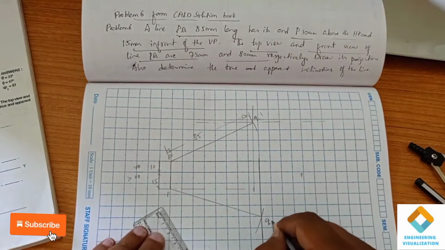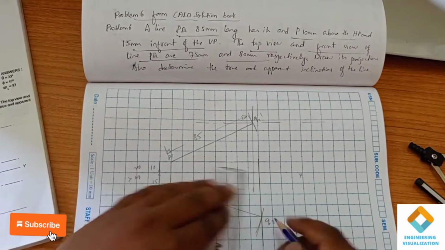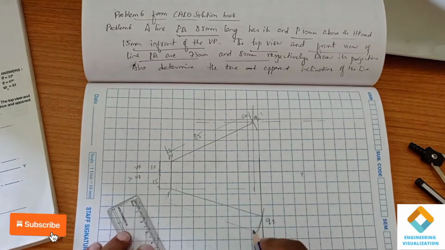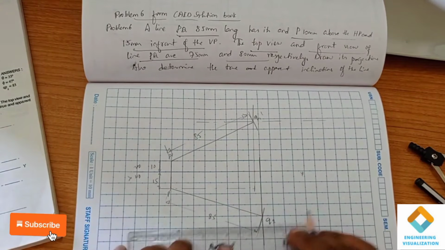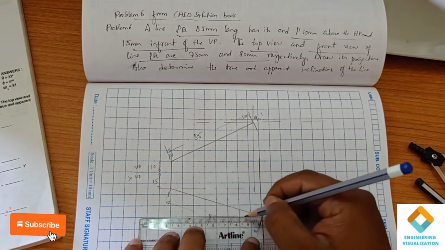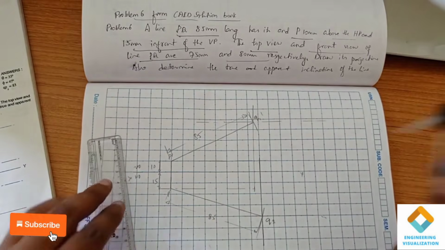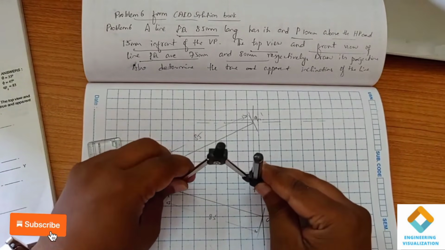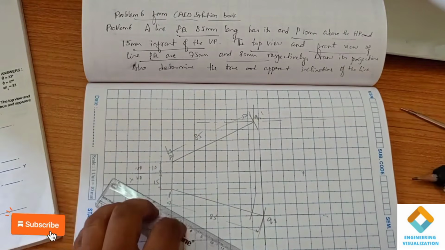This PQ2 is also 85 mm. So here we get another locus line. Now using this 75 mm, we're going to cut the arc exactly here.